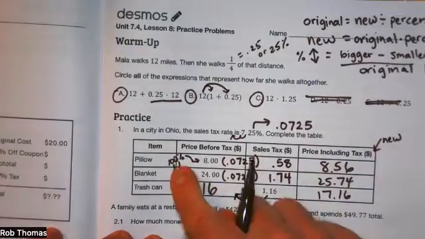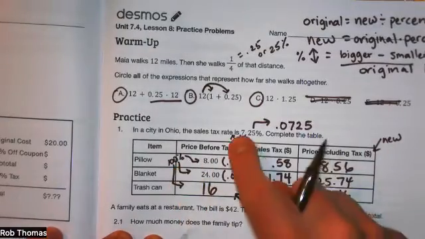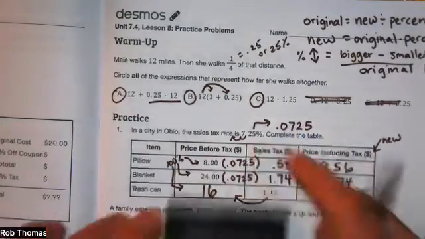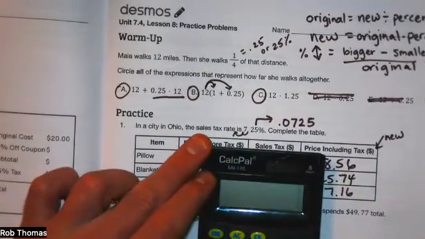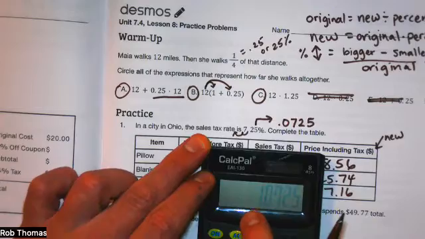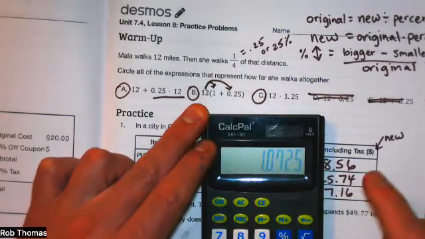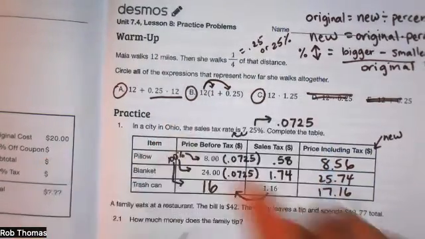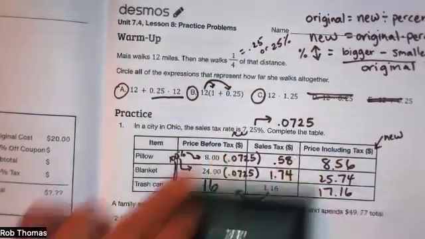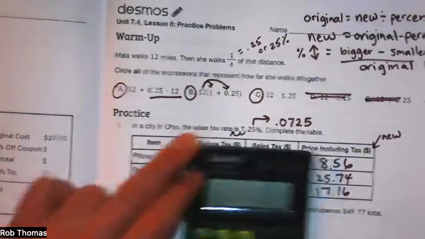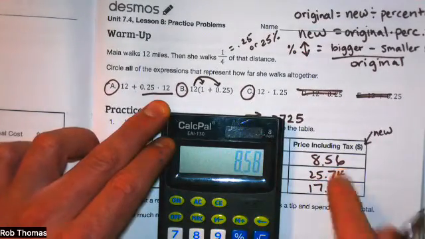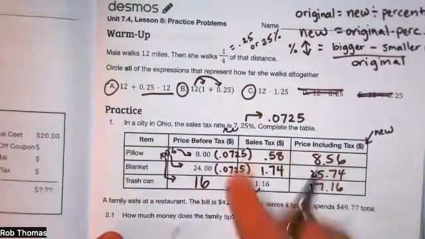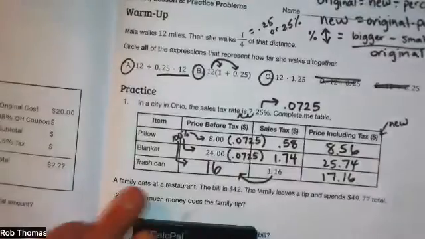So if we took 100% plus 7.25%, which is 107.25%, or as a decimal, 1.0725. And we times that by the original price, like let's try the 8. We would get straight to this final answer here, 8.56. And so these are just two strategies of handling this type of question.